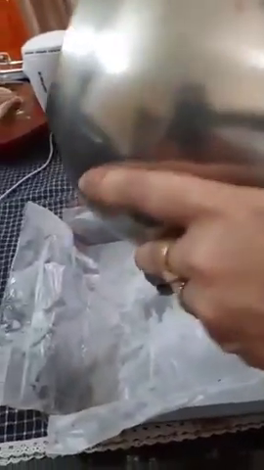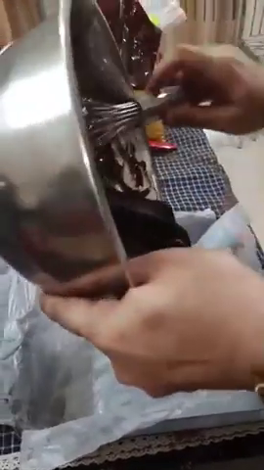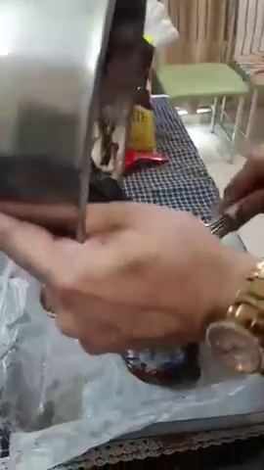ওকে, আমি এখন ব্যাটারটাকে পোর করছি। It's very gooey, very sticky, so I need some patience there.